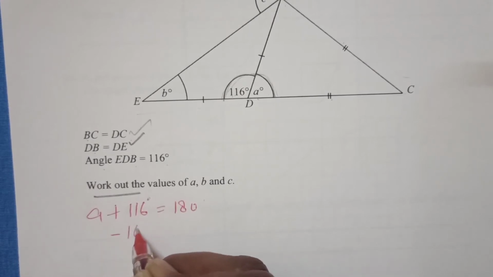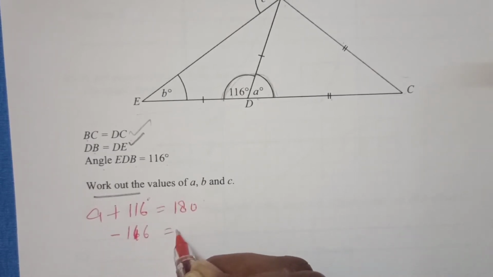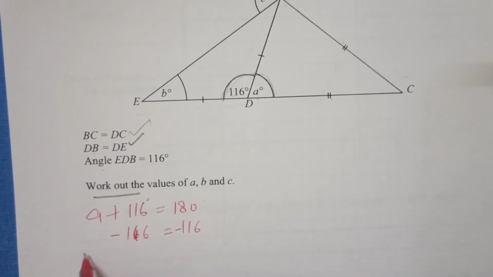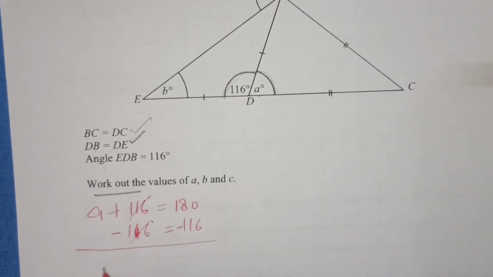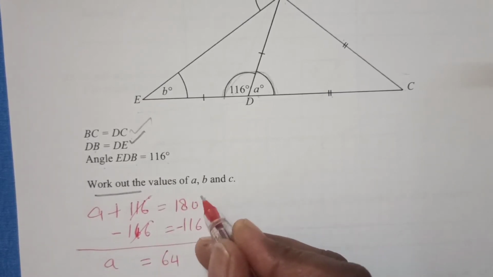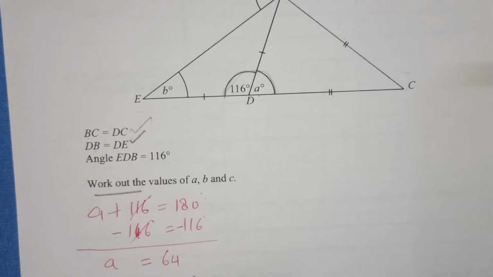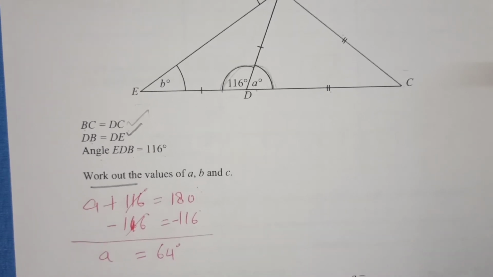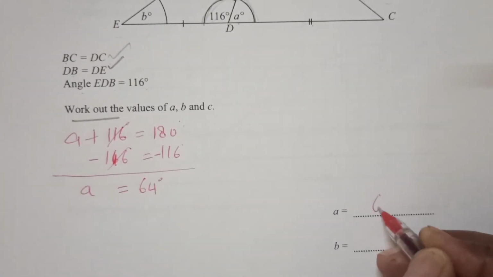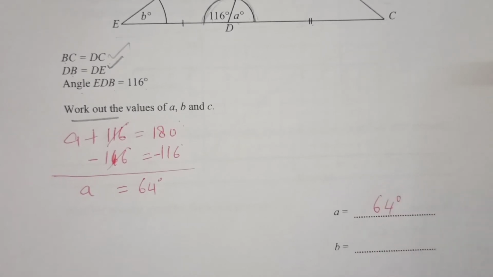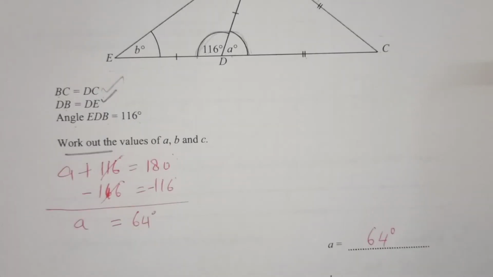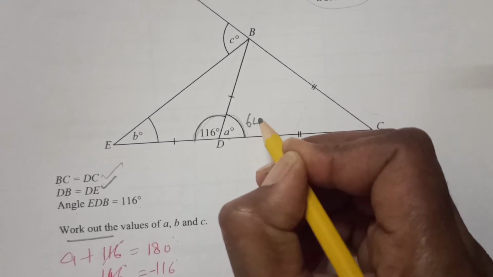Subtract 116 from both sides, minus 116. So this and this is gone. So A is equal to 64. 180 minus 116 is 64. So we got the value of A as 64 degrees, right? So once we got A is 64, right?